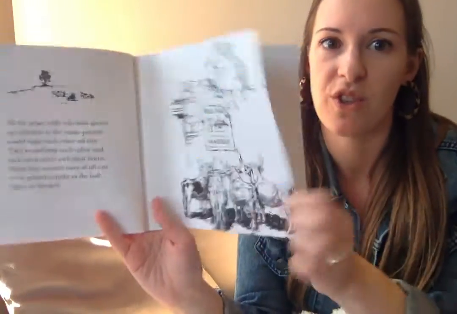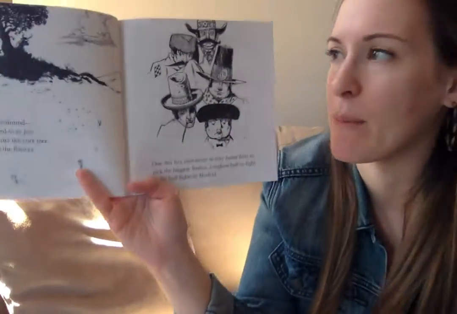There they are looking at that poster, hoping they can fight in the bull ring.